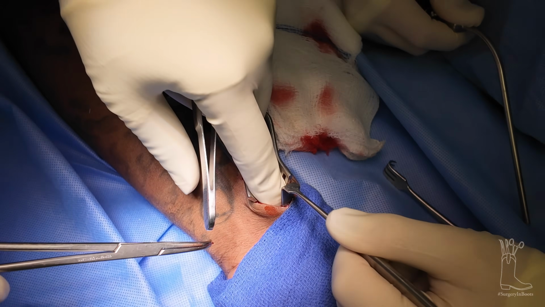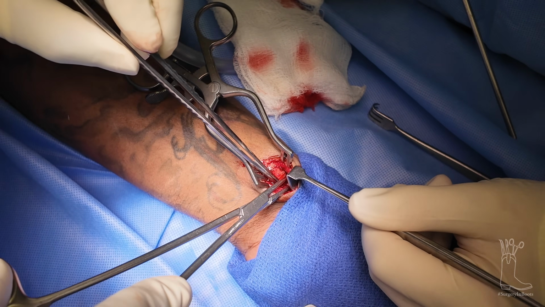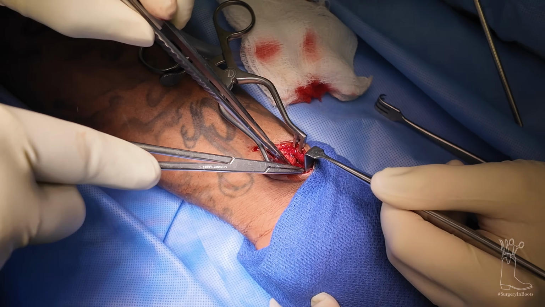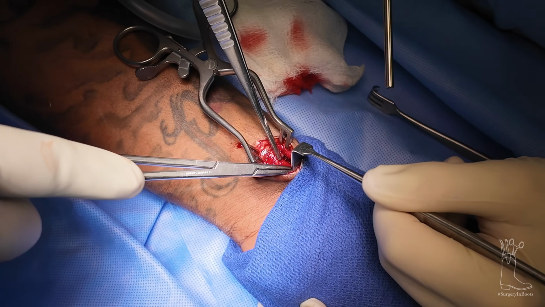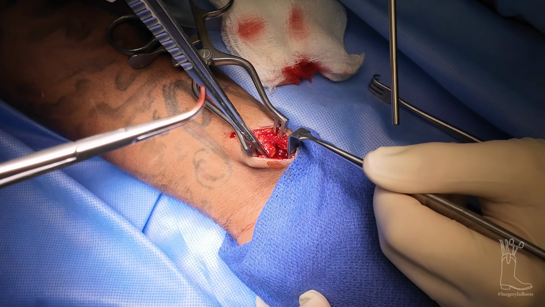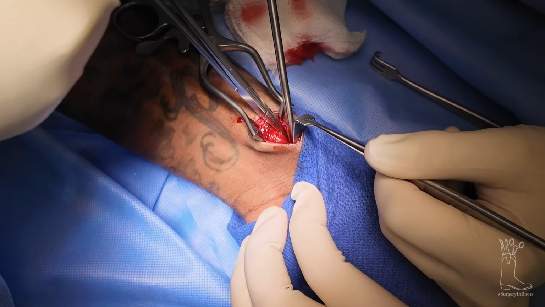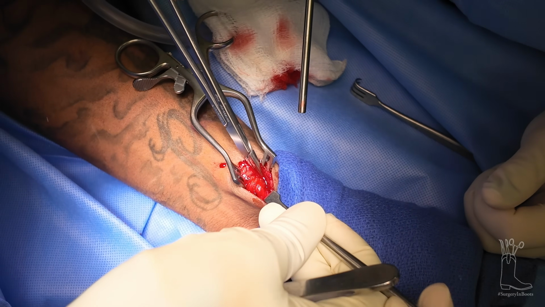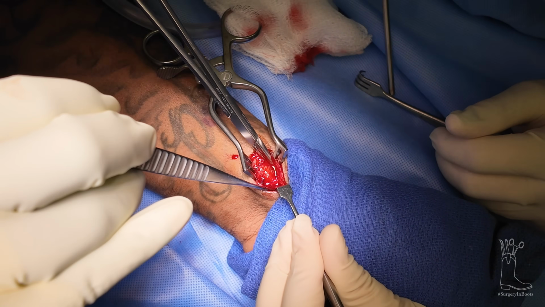Make sure that's not pulsatile, and it's not, which is good, so it's not an artery. Second there for me. Watch your hands. Oh, you got a silk tie? That's fine.